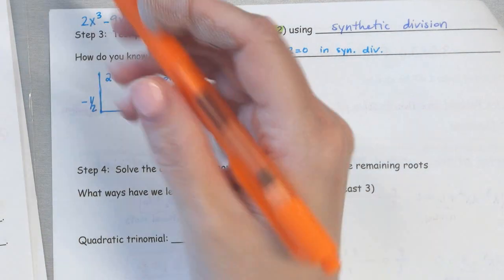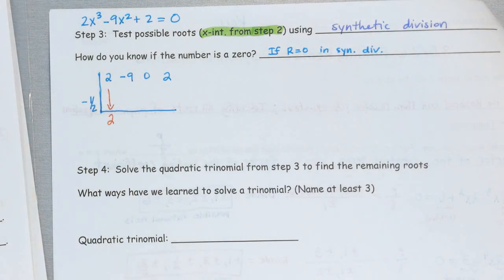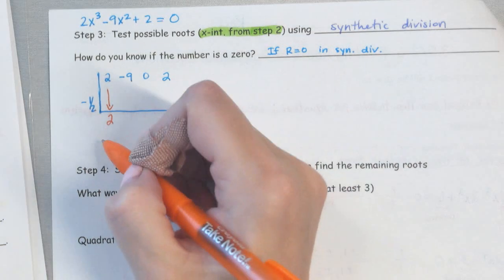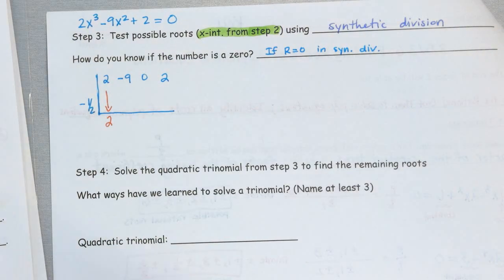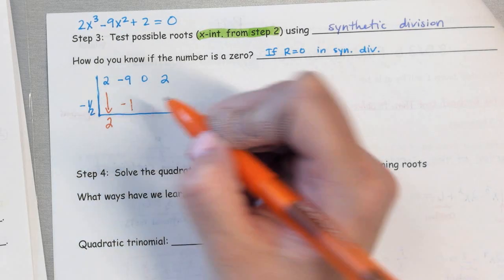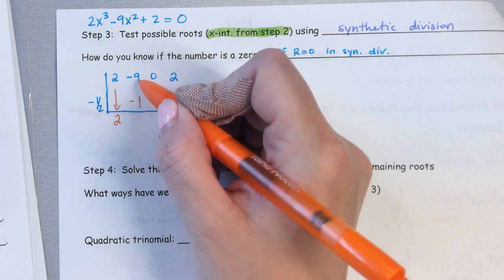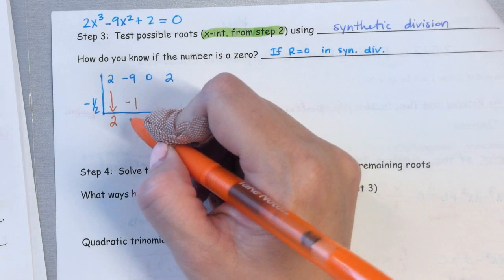We'll do synthetic division together, okay? Remember, this can go pretty quickly. You're dividing by -2. So 2 divided by -2 is... Guys, I just said this can go pretty quickly. Okay, so -9 plus 1 is -10.